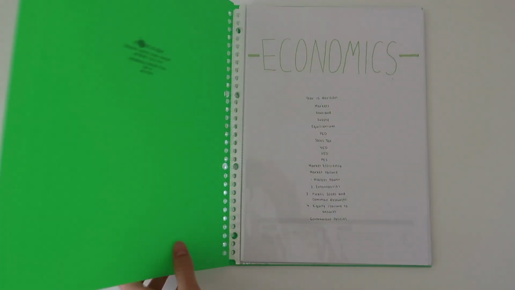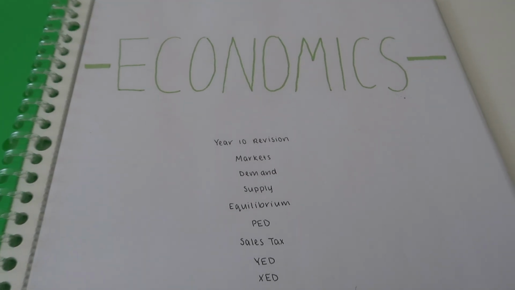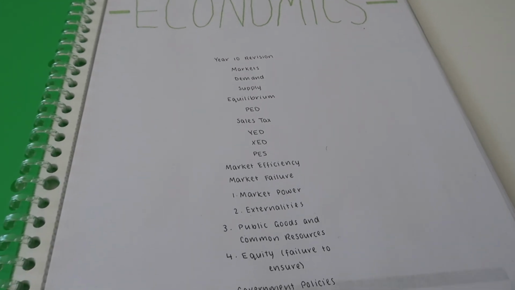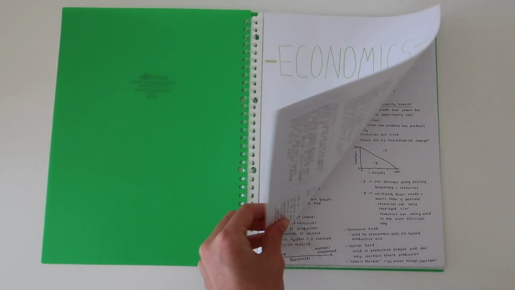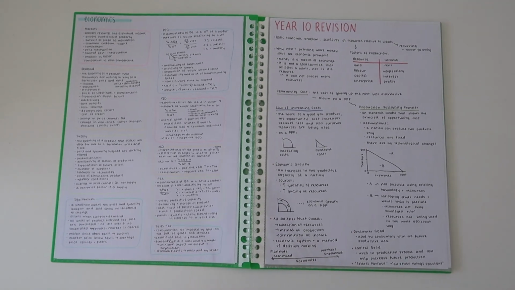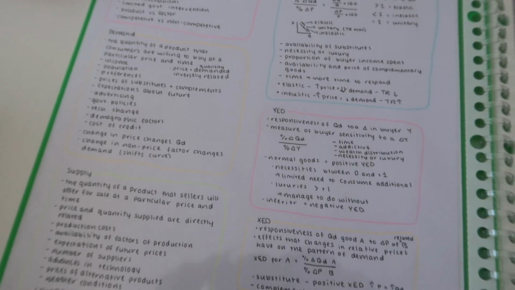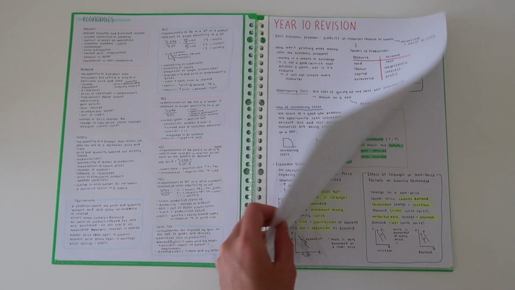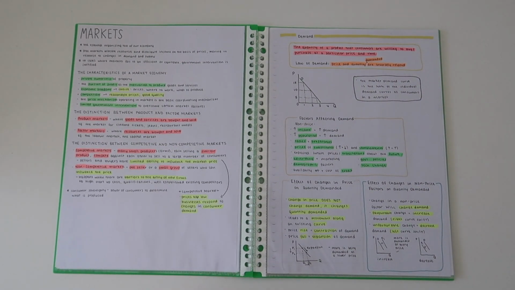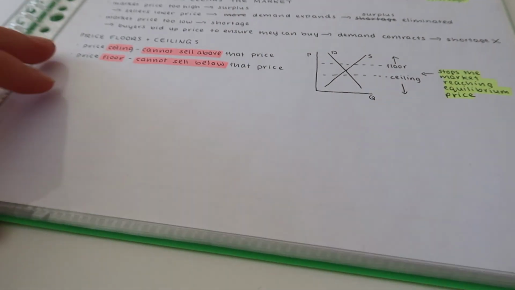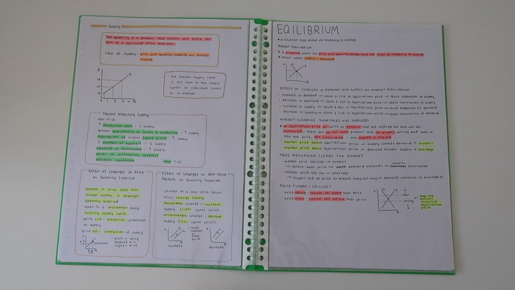At the start of my notes, I tried to always do a summary page of what was in them, but you'll notice as we go along that I really don't carry through with that at all. This first page was just a summary of everything we'd done in semester 1, and then I just go along and make notes on each of the different topics: markets, demand, supply, equilibrium.